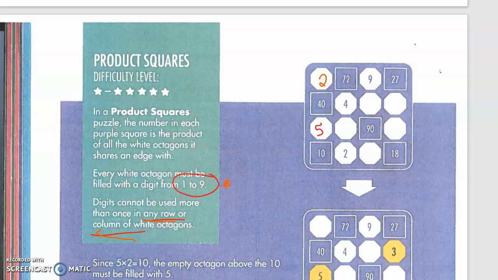Now I have the other octagons to deal with, which might be a little bit tougher. Let's look. 27 is touching a 9 and a blank. 9 times 3 is 27, so we know that's where the 3 goes. And again, keep in mind, any row or column can only include one of the same number. That's going to help us when we look at 18.